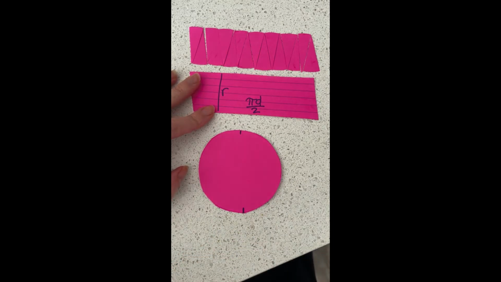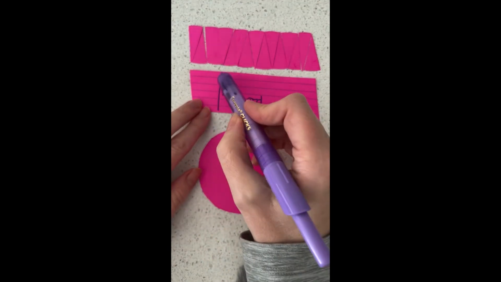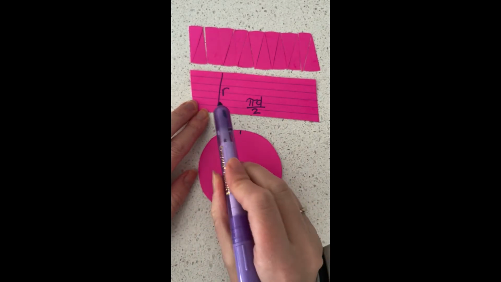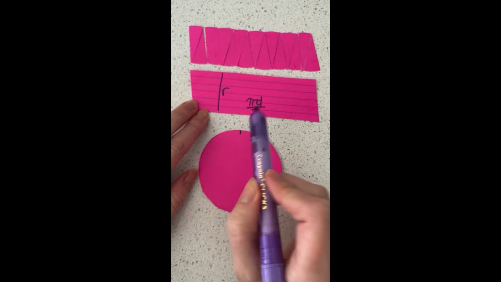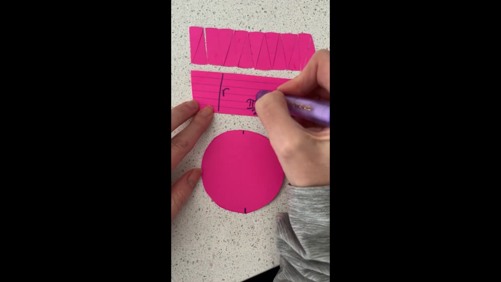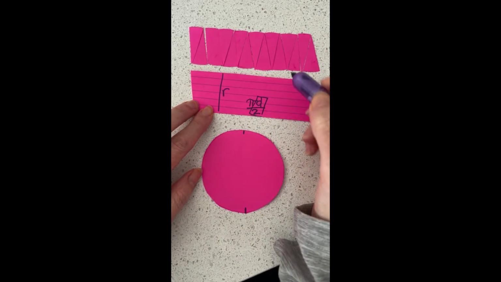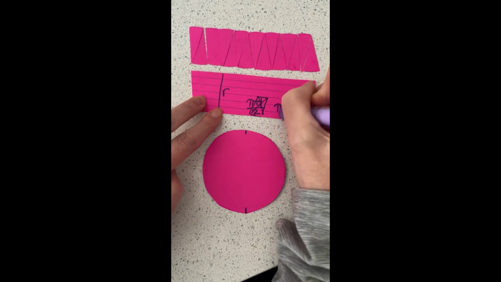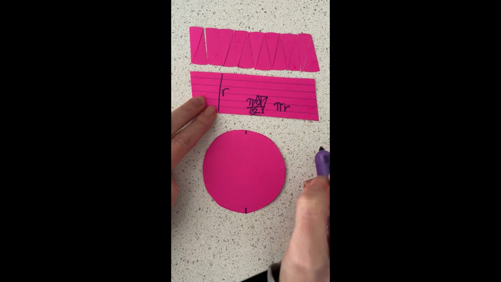So to find the area of this parallelogram or this circle, I would have to do the base times height or length times width. And I'd have to multiply both of these together. But we could make it a little bit simpler. Half of the diameter is the radius. So I can rewrite this as pi times the radius.